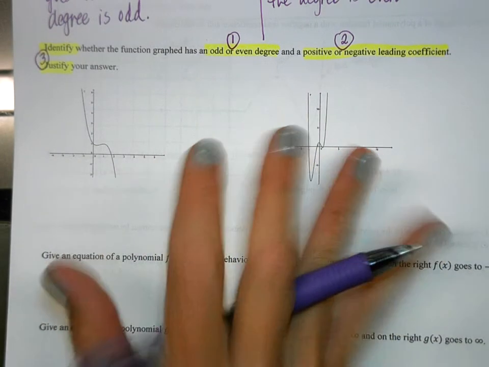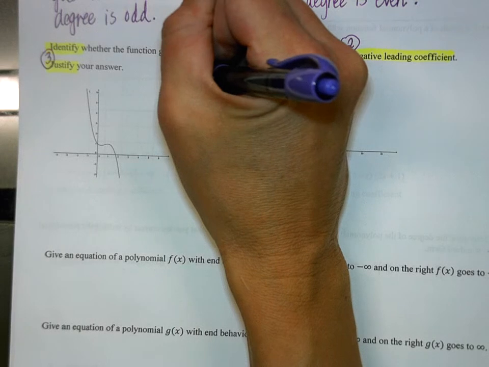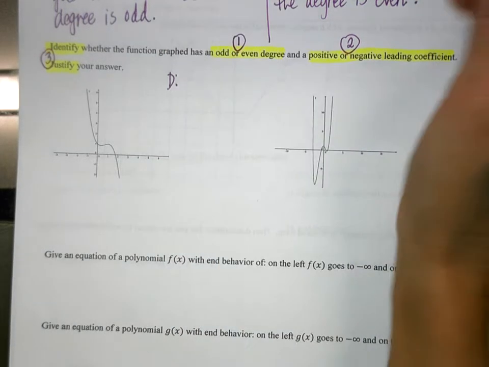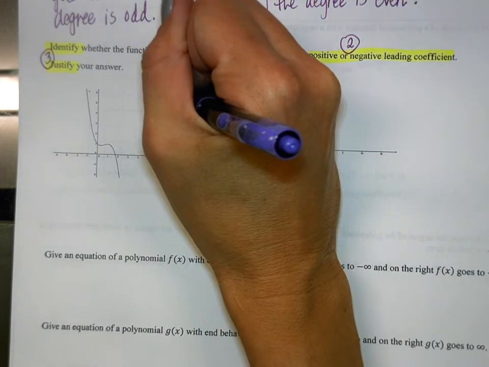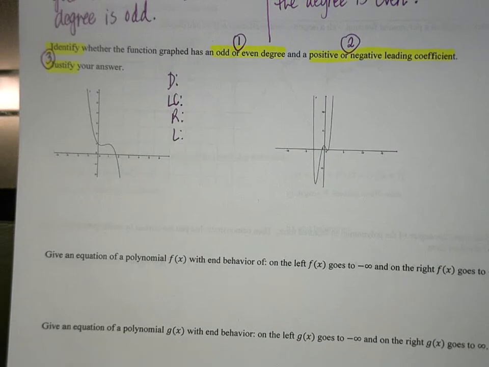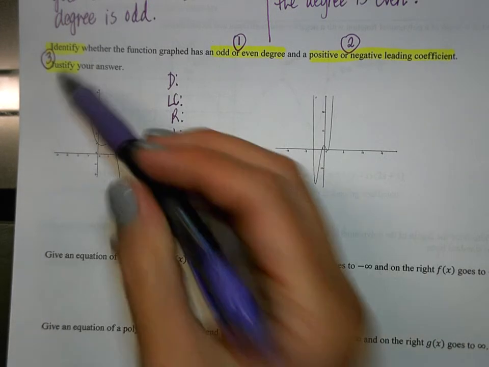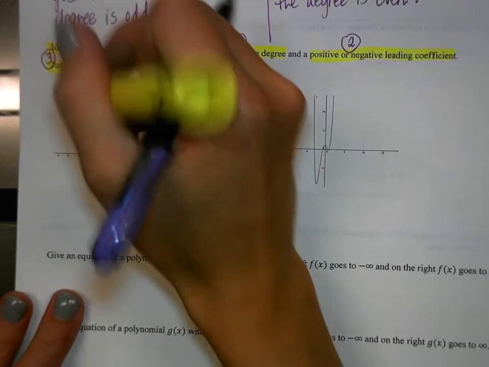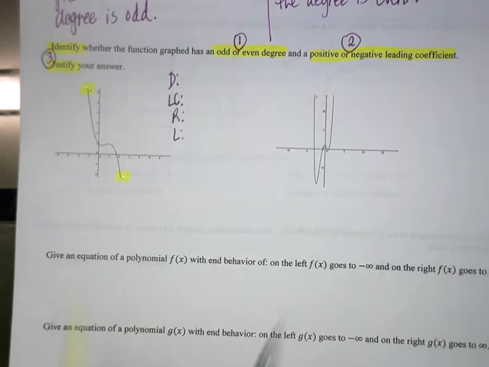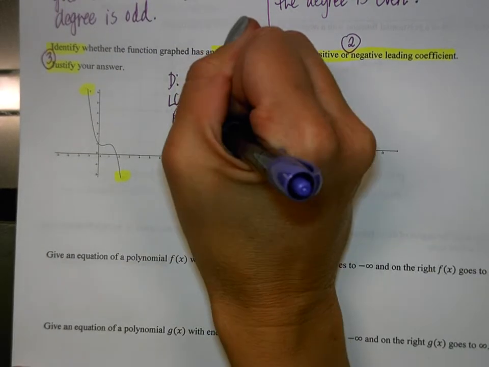Okay, so in order to figure out this stuff, we're going to go ahead and write, just like we did in all other ones, our degree, our leading coefficient, our right end behavior, and our left end behavior. So on this one, because I don't have numbers, I'm going to start with just stating what my end behavior is. Okay, so what is my right end behavior based on this graph? Okay, and my left end behavior is what?